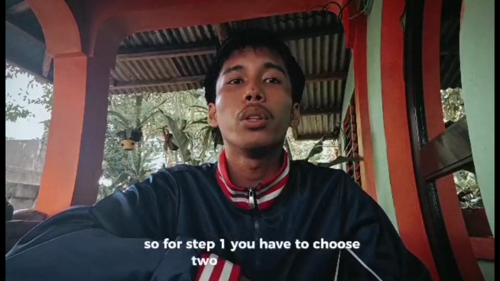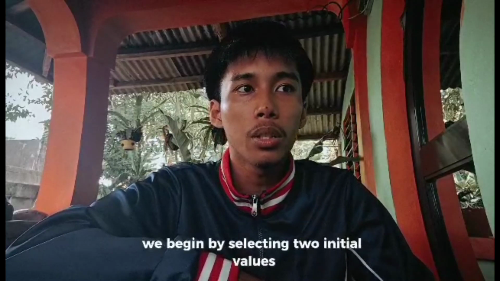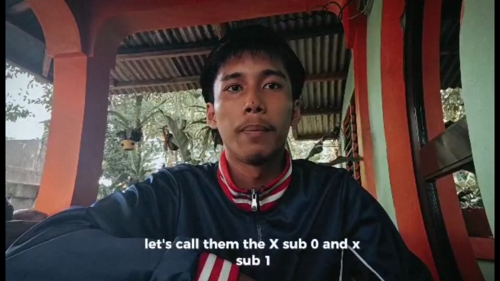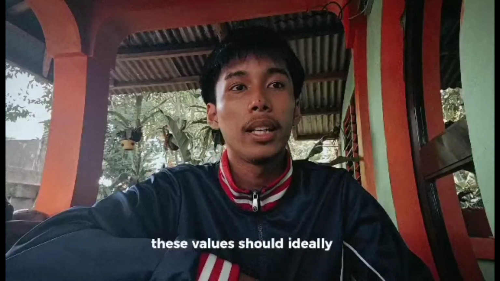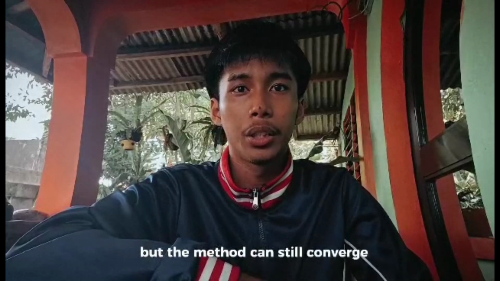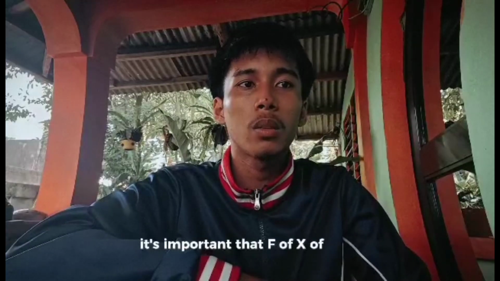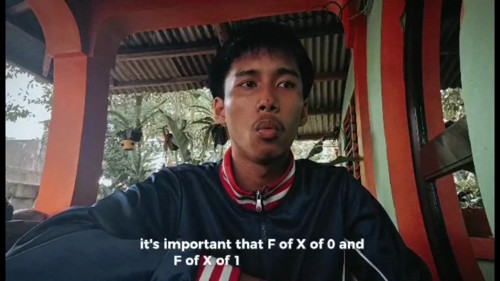So for step 1, you have to choose two initial guesses. We begin by selecting two initial values. Let's call them x sub 0 and x sub 1. These values should ideally be close to the root, but the method can still converge even with less accurate starting points. It's important that f of x sub 0 and f of x sub 1 are not equal.